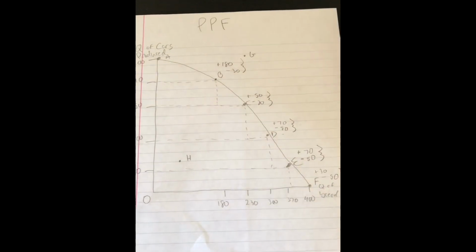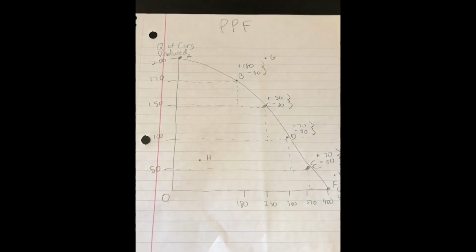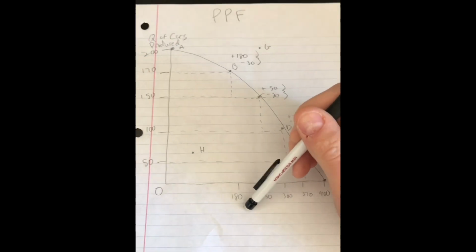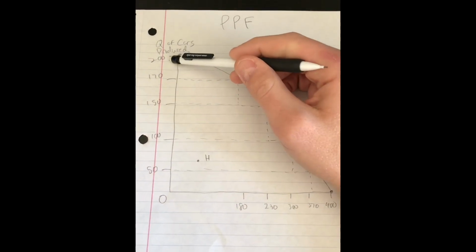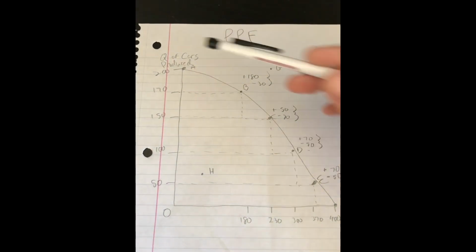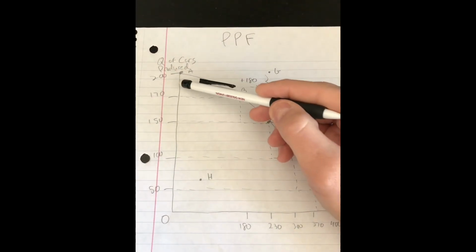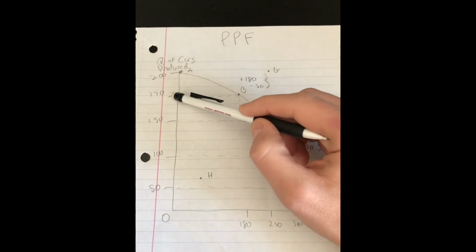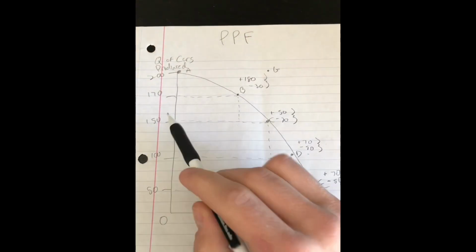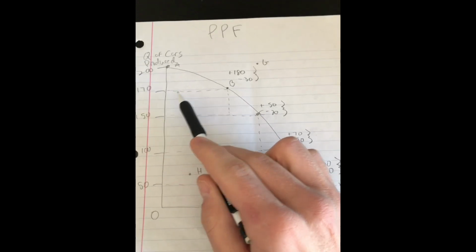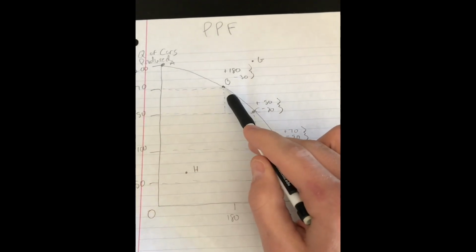So let's go to point B. In this economy, you can't create 180 units of bread and still produce 200 units of vehicles. It can't happen with the amount of resources that we have here. So what happens? Well, let's go down to this second point. So 170 units for vehicles. You're gonna dot that over here to point B.